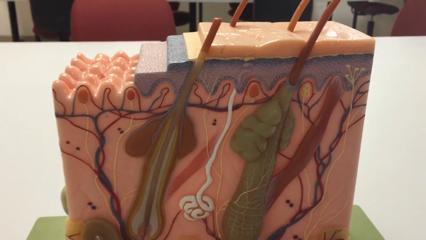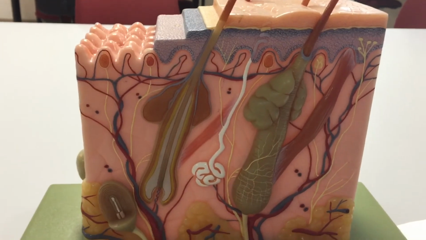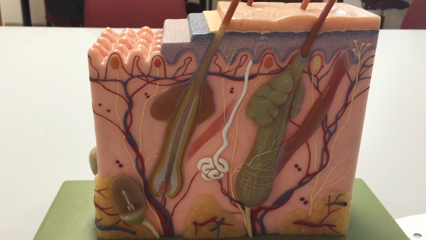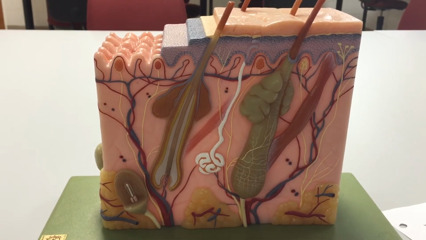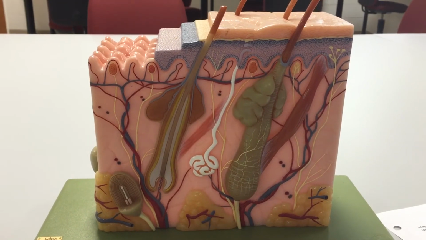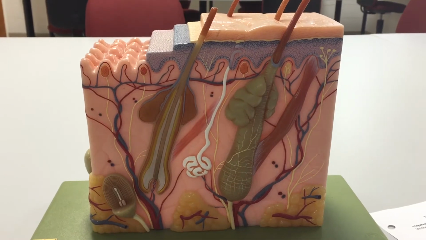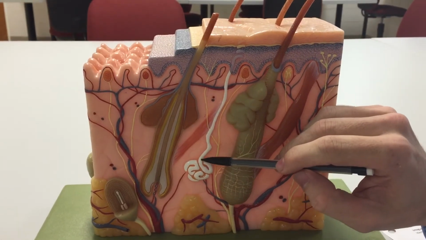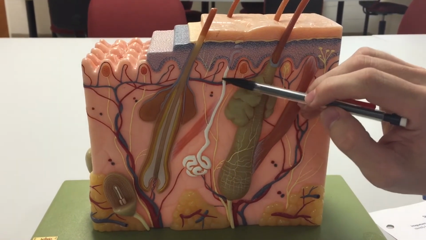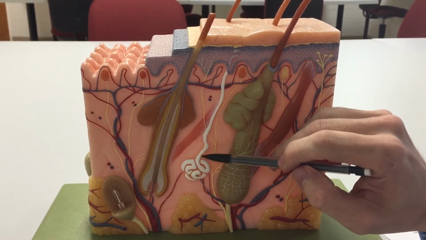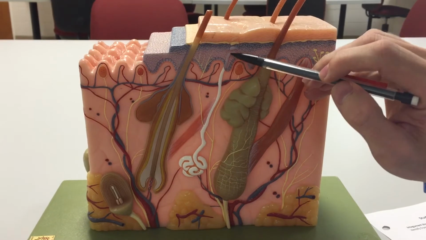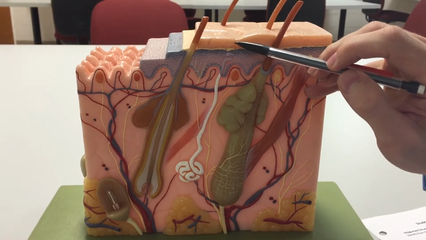You have two types of sweat glands in the skin. You have eccrine sweat glands and you have apocrine sweat glands. Eccrine sweat glands are located throughout the body. Eccrine sweat glands empty onto the surface of the skin directly. So this white structure here that we see on this model, this would be an eccrine sweat gland.